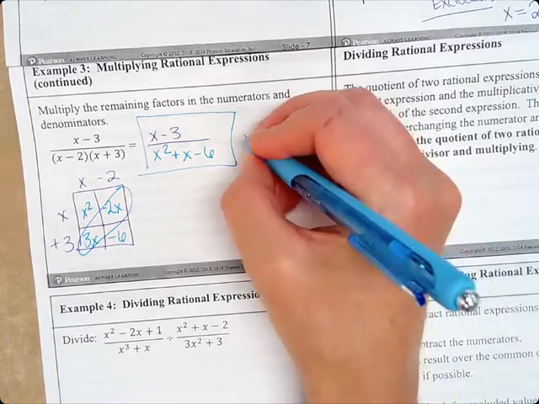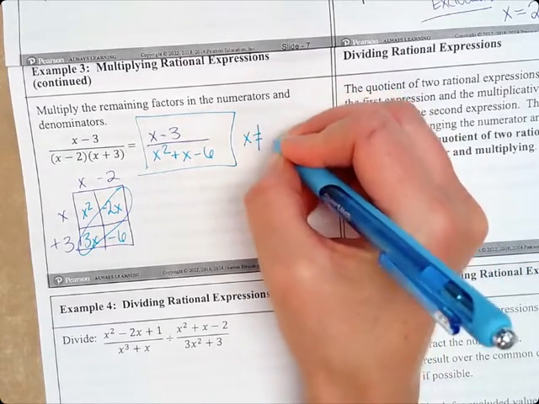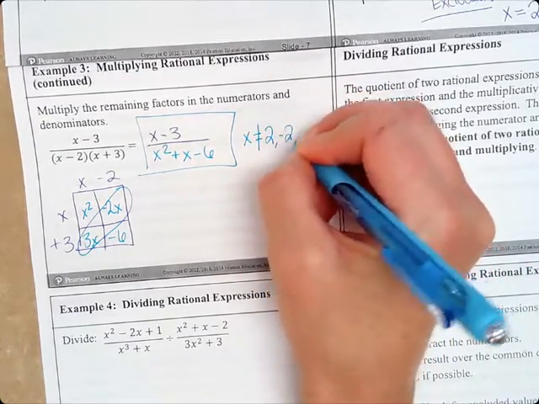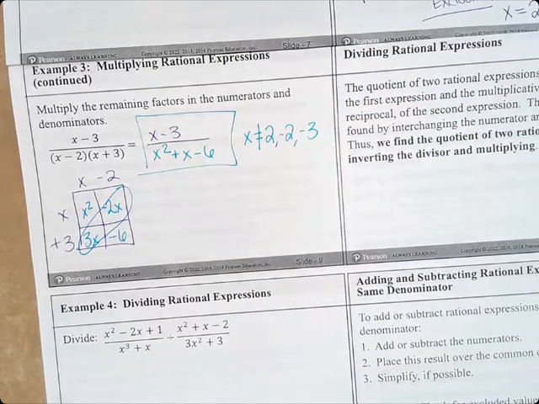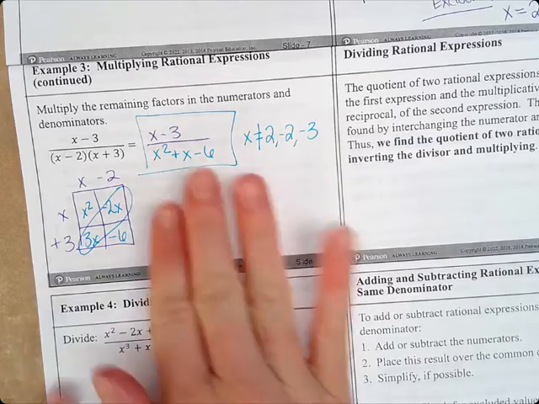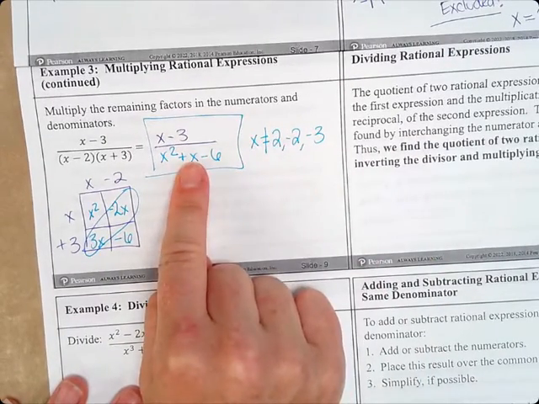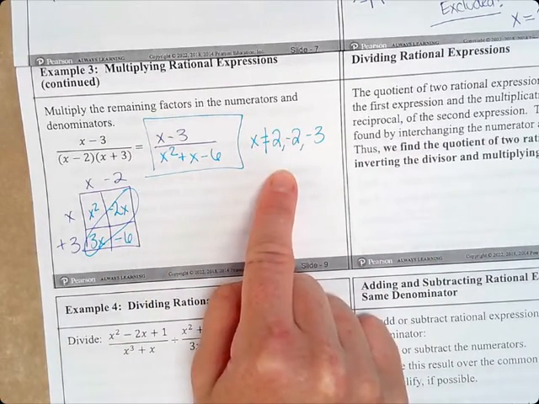And then I also want to go ahead and write, again, what's being excluded. So this is our full answer. This is the simplified answer, and then these are the excluded values for the domain.